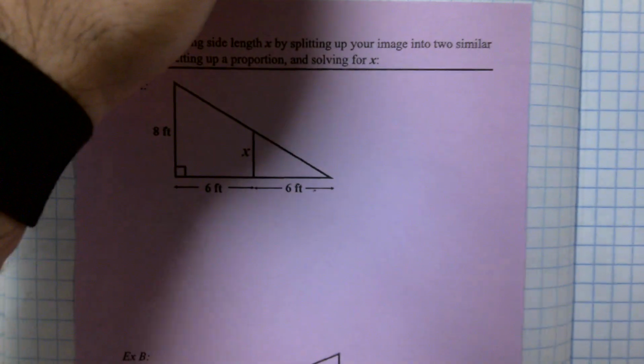If you have your own glue, use it as much as you want. I don't care about that. But if you're using my glue, please go easy on it. Just use it around the edge, okay?